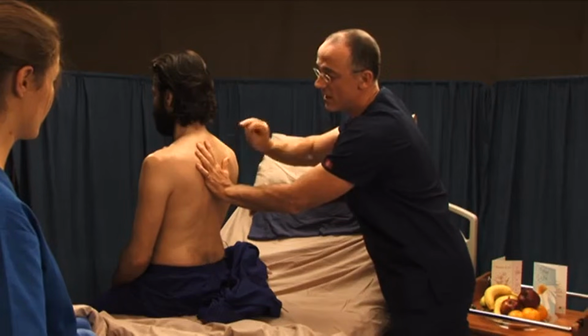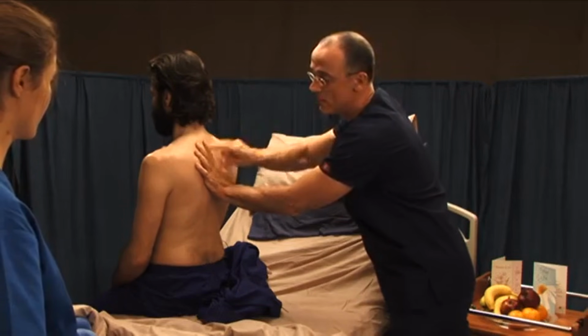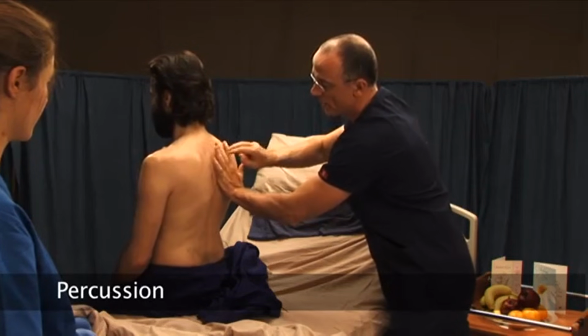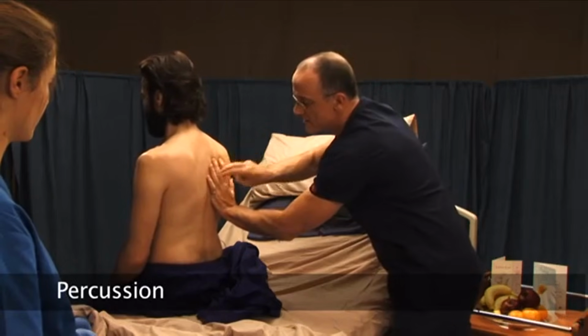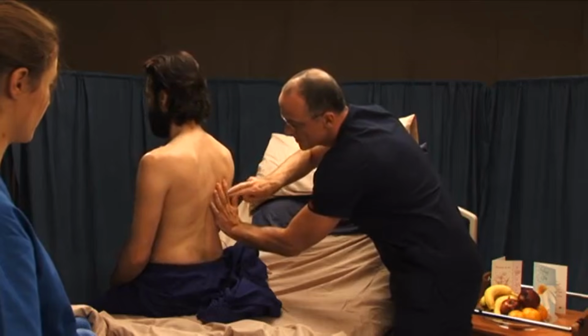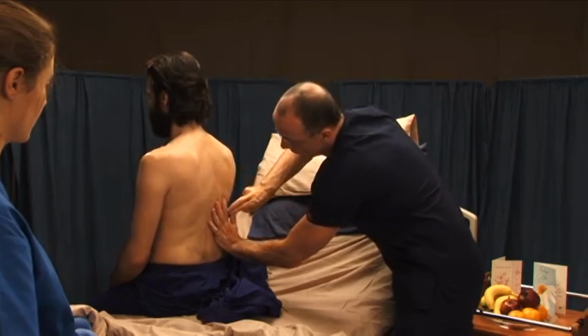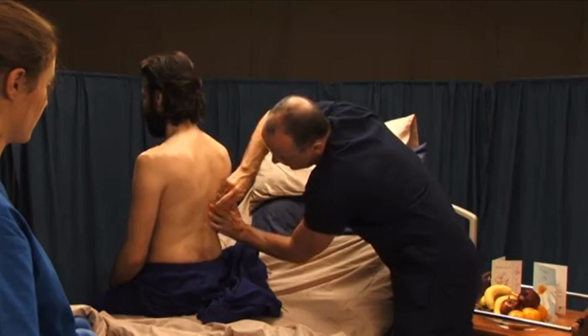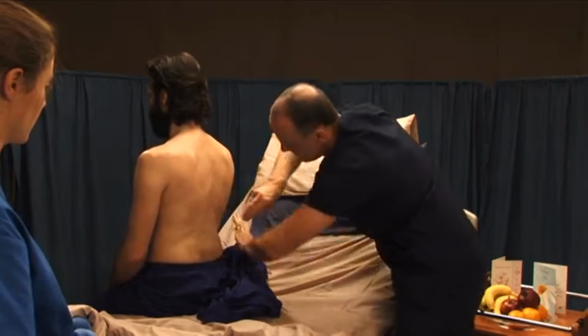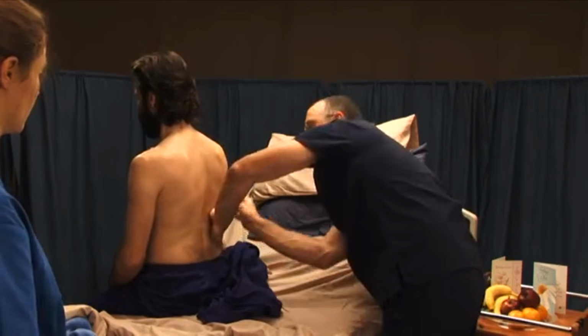I find it easy just to use 2 fingers in between that, and just going down systematically through the chest, moving around and just comparing the noises.